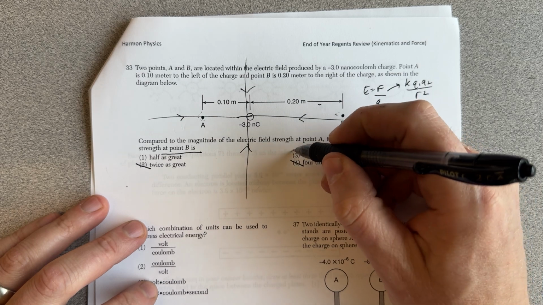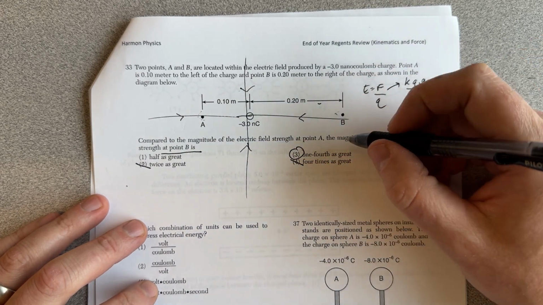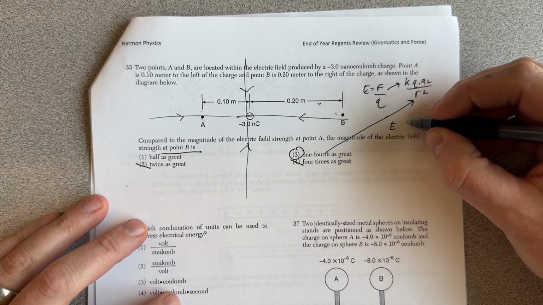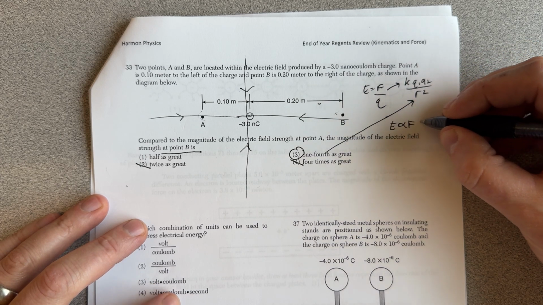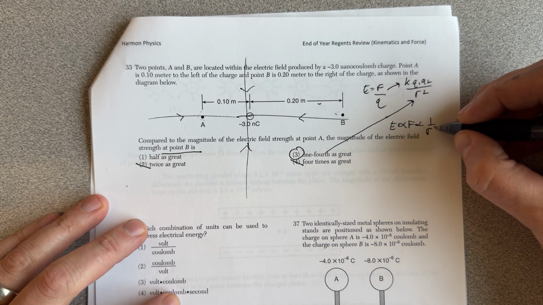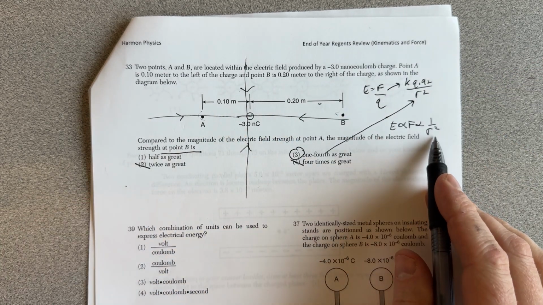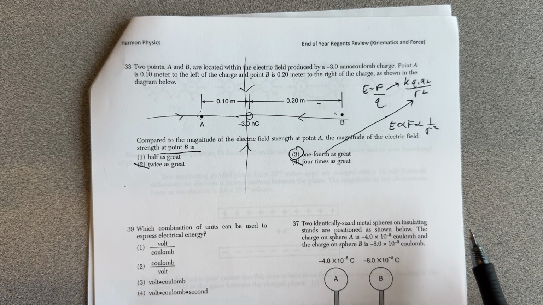And my gut says it's this one. 1/4 is great because of the r squared dependency. Since the field strength would be proportional to the force, and the force is proportional to 1 over r squared, this one's twice as far away, so it would have 4 times less force.